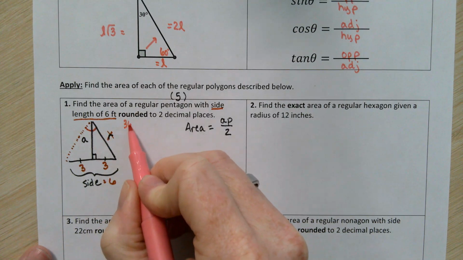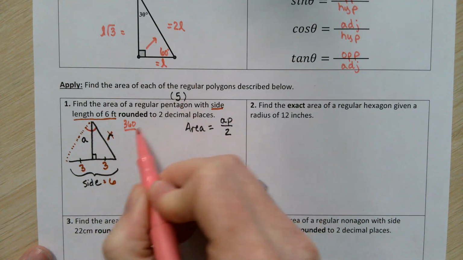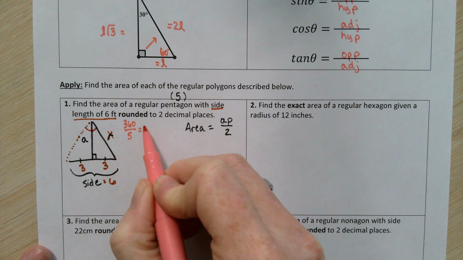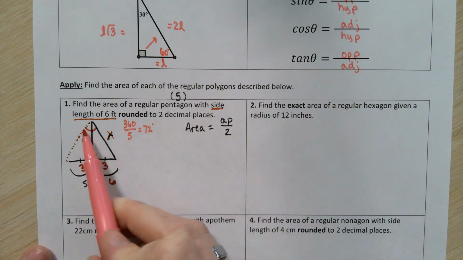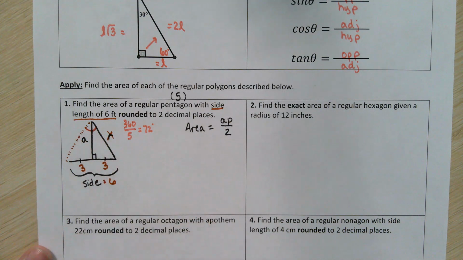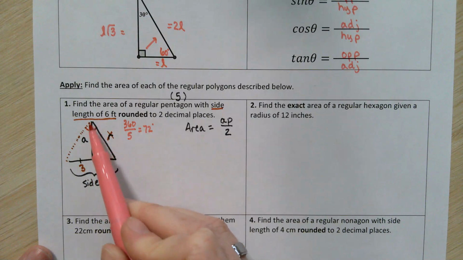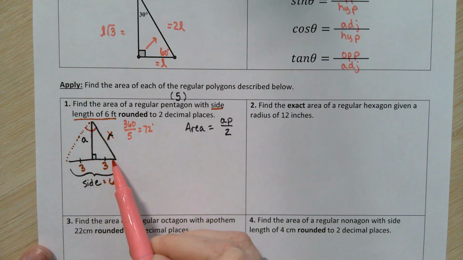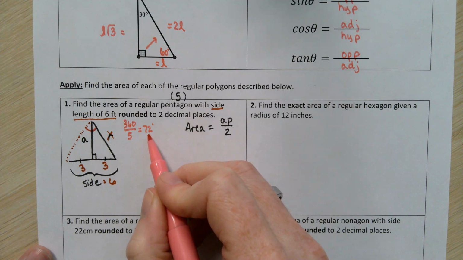So if I do 360 divided by 5, the number of sides, that would be the entire central angle between radius and radius. My focus, though, is on this little triangle that only takes up half of that space. So that central angle is helpful, but it's too big.